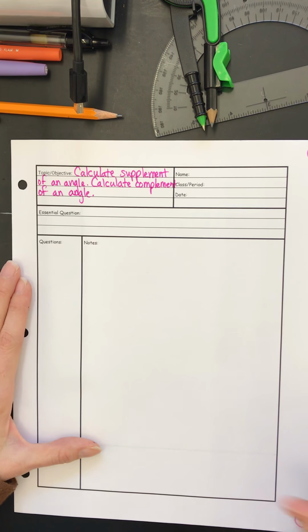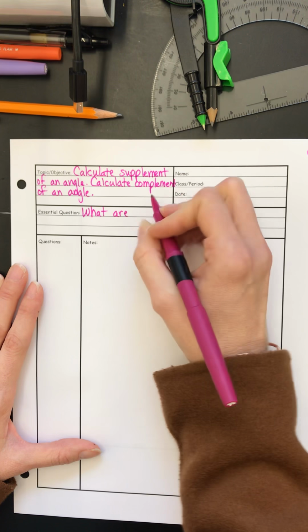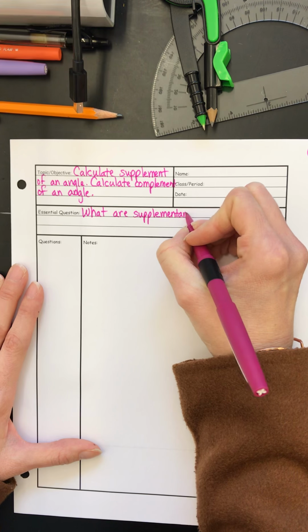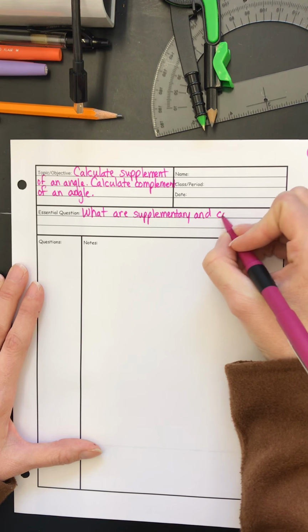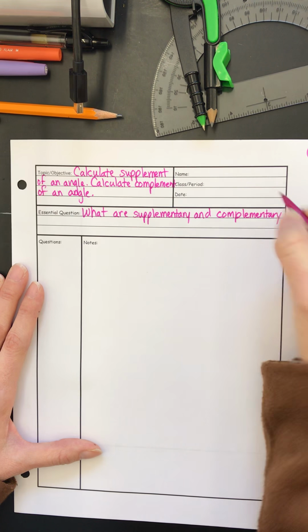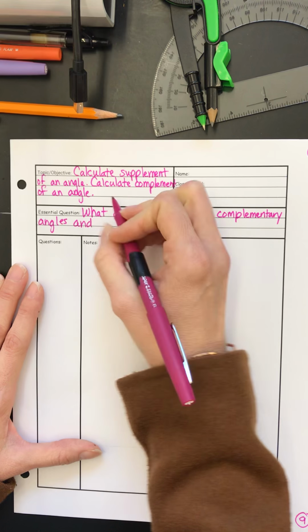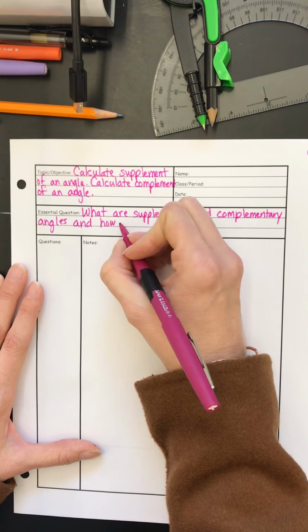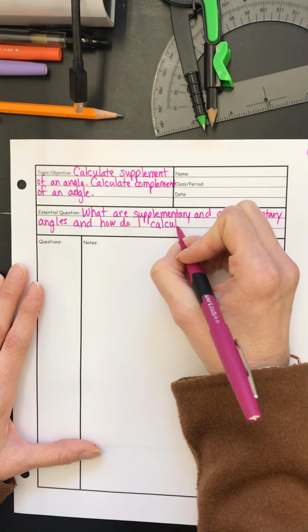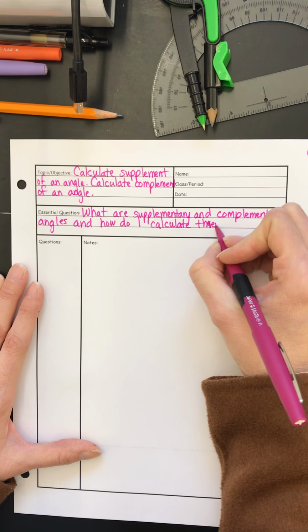The question that I want to get across today is: what are supplementary and complementary angles, and how do I calculate them?